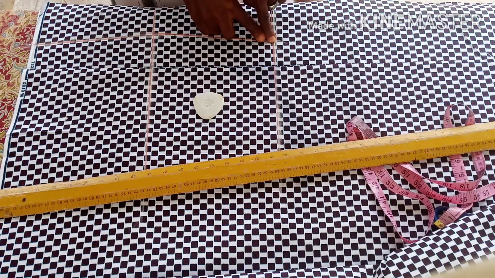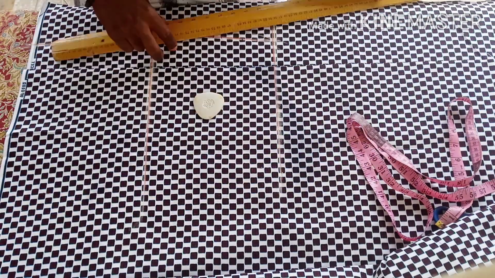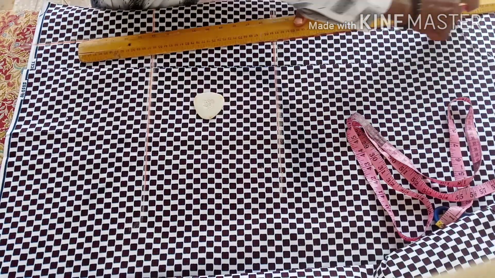I think I have to change the chalk. Okay, I think this is a bit better. So from here now, just open it up to the down part. Please don't mind my table. I'm using a very small table. That's why it's not showing the full fabric.